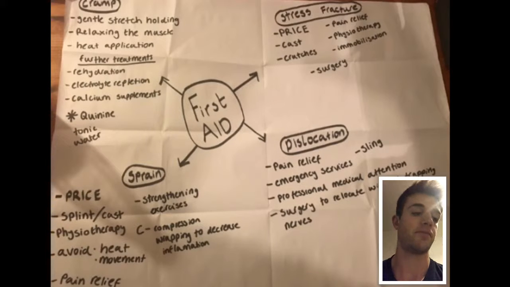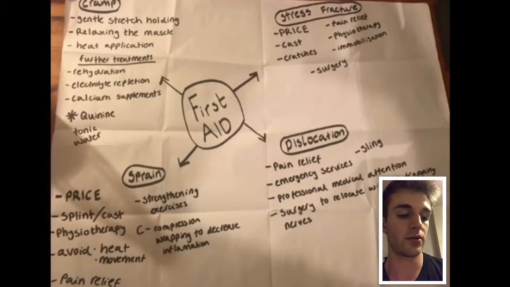Another injury is a sprain. So for a sprain, you would apply all of the 5 PRICE techniques. So you would protect the area, rest the area, ice the area, compress the area, and elevate the injury. So again, they'd probably go to a professional, and depending on the area, they could be given a splint or a cast.